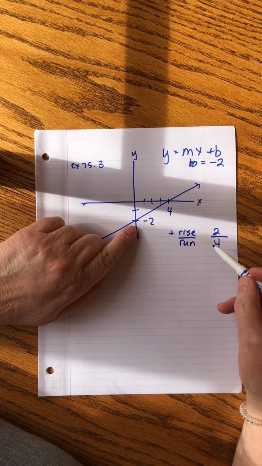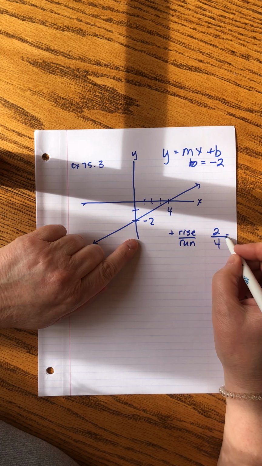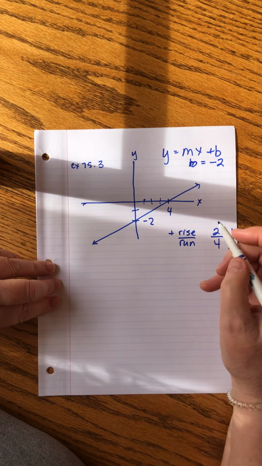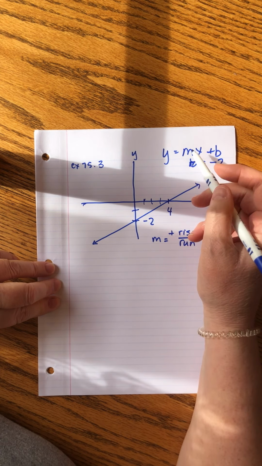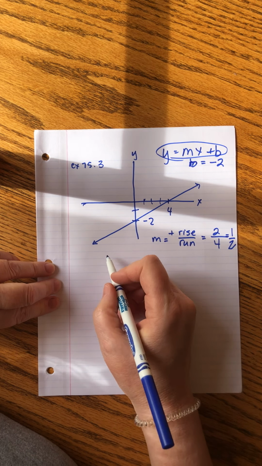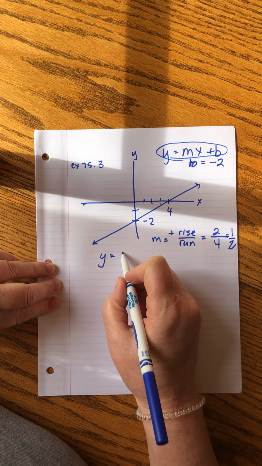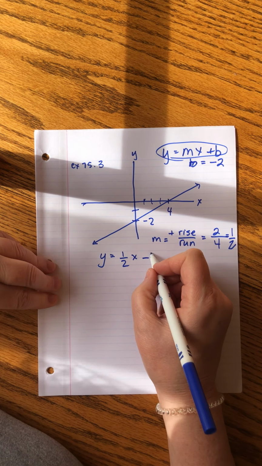Up 2 over 4. We can simplify that to 1/2, can't we? So now, this is m. So now, using this format, we can write the equation of our line as y equals 1/2 x minus 2.